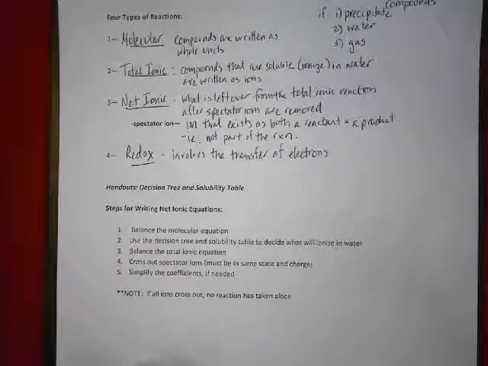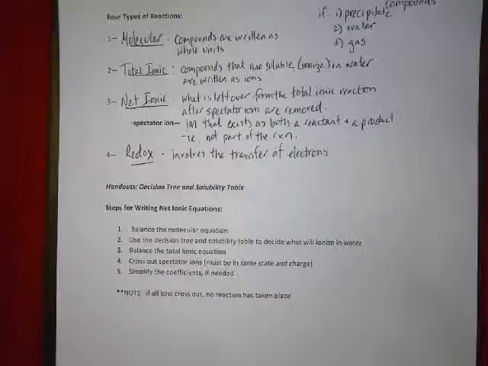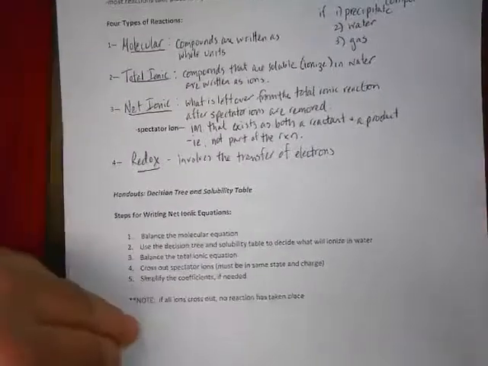But there's a little note right down here at the bottom that says if all ions cross out, then no reaction has taken place. If you remember back to our double replacement reaction conditions from video 1, a double replacement reaction only occurs if something is a precipitate, a water, or a gas. So those have to be one of the conditions met for a reaction to take place. So let's go ahead and look at our example problems.